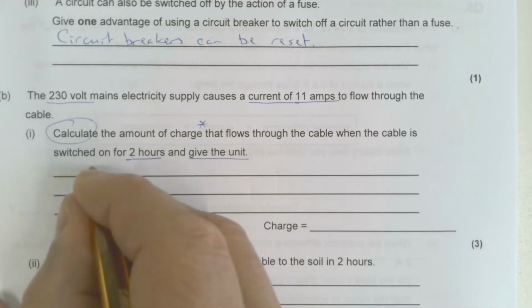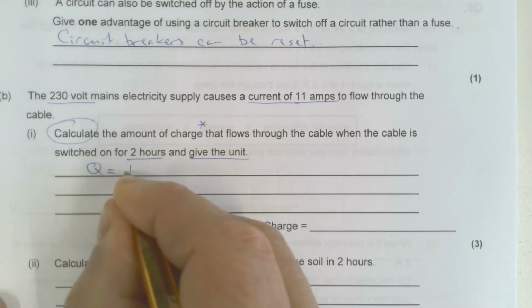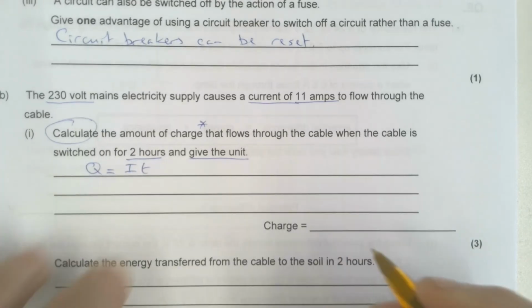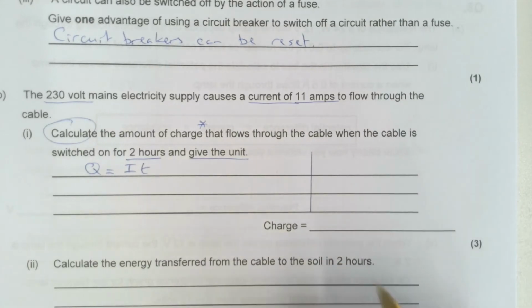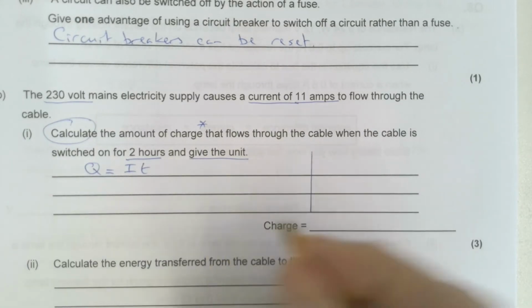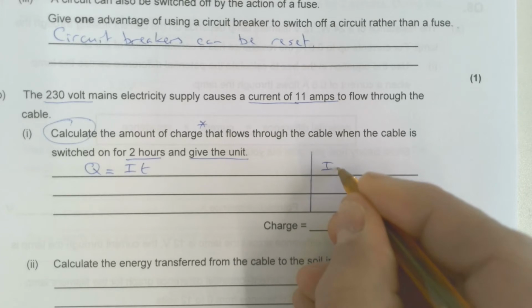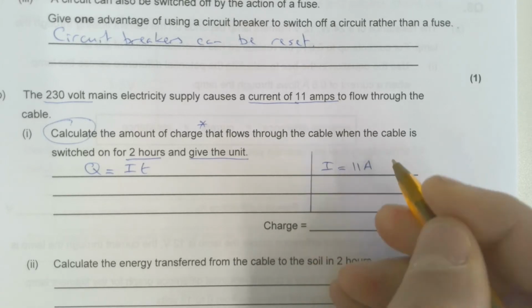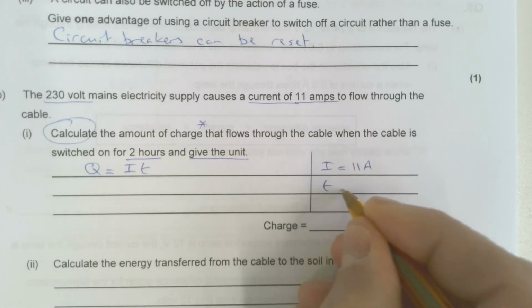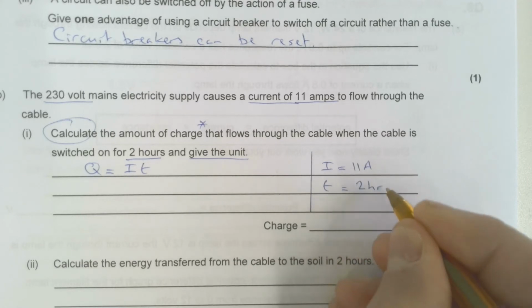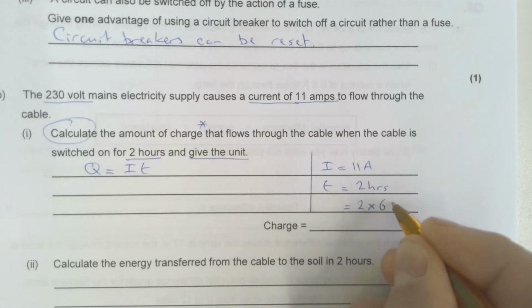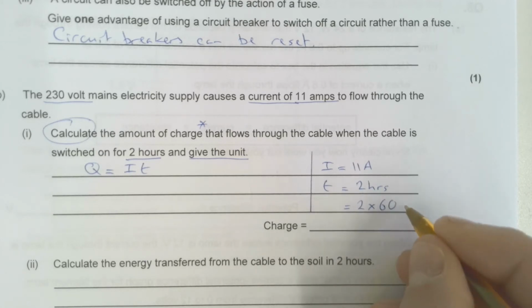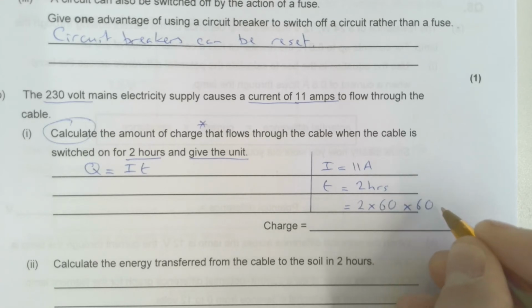I'm looking for the amount of charge, and I know that charge Q is equal to I times T. So I'm just going to pop a line down here and write down what I know. I is 11 amps, don't need to convert that. T is equal to 2 hours, which is 2 times 60 minutes, and I'm going to times it by 60 again to get it into seconds.